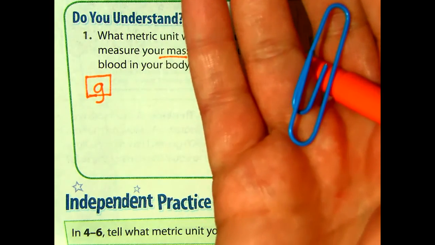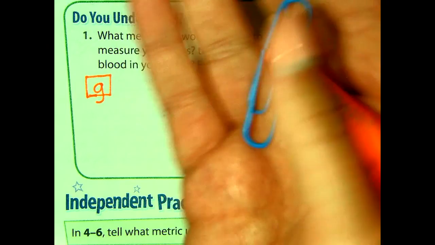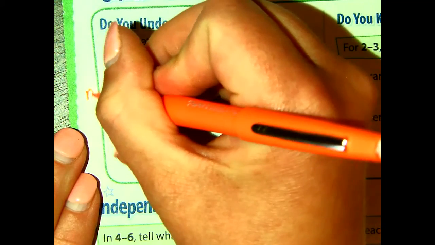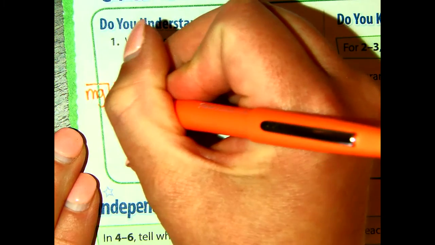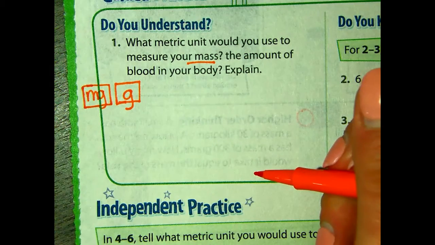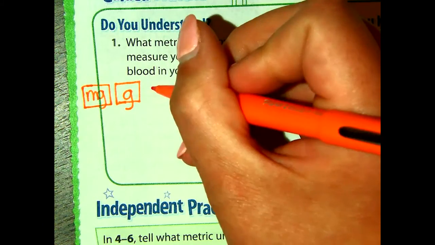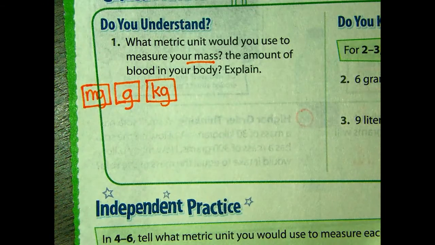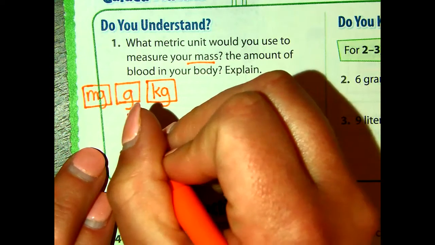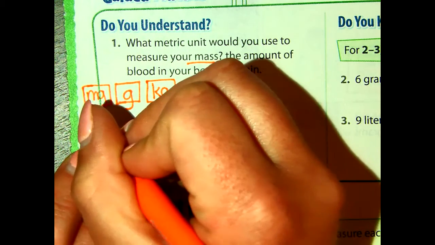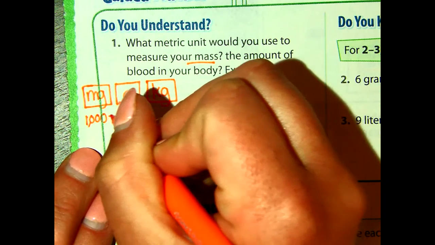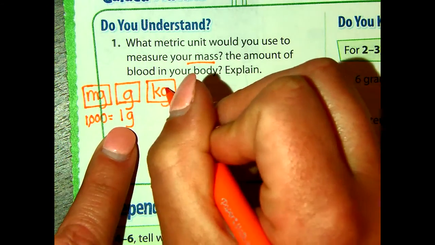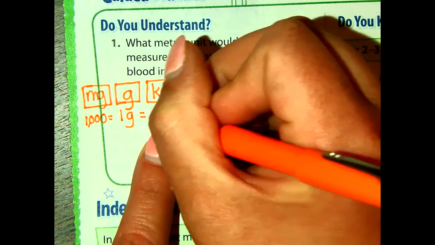That's about a gram. Well, there's a unit of measurement that's smaller than a gram, and that's a milligram. And there's also a unit of measurement that's larger than a gram, and that's a kilogram. And the relationship between these is pretty cool, right? You kind of start here with the gram. There's 1,000 milligrams in 1 gram. And in 1 kilogram, there are 1,000 grams.